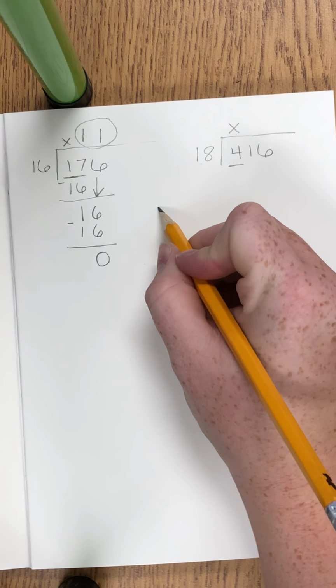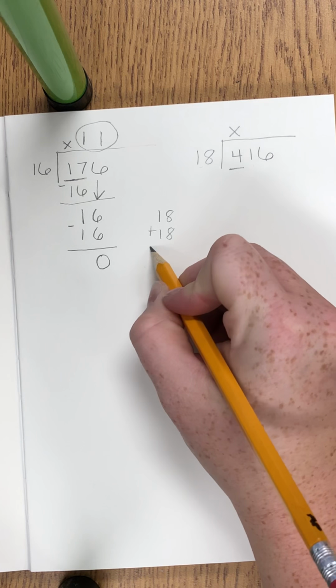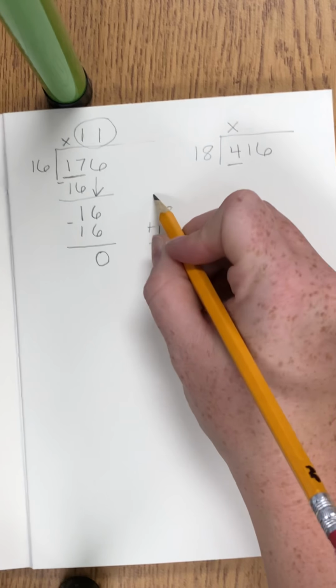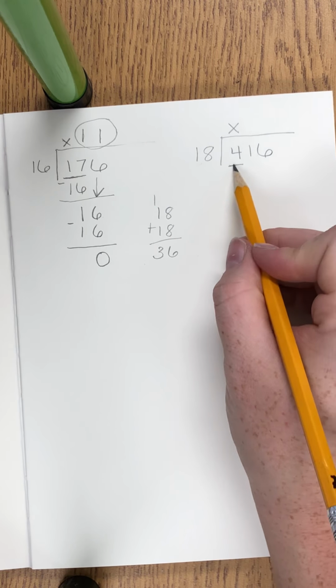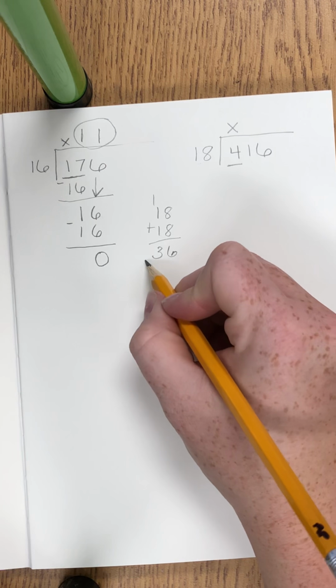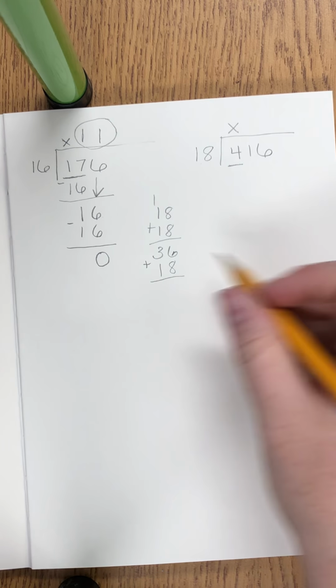Well, over here, I'm going to start adding up 18. I'm going to add 18 twice to see what that gets me. 8 plus 8 is 16. I'm going to carry my 1 to get 36. I know 36 can go into 41, but I'm going to add one more of 18 just to make sure that it can't go in bigger.